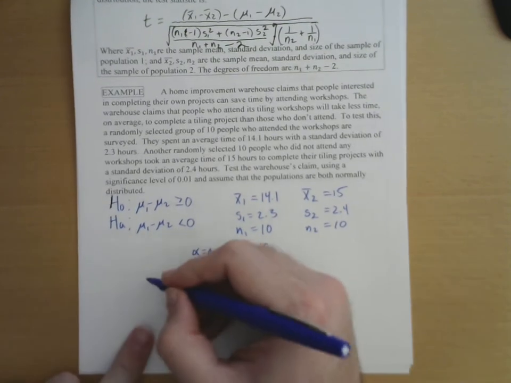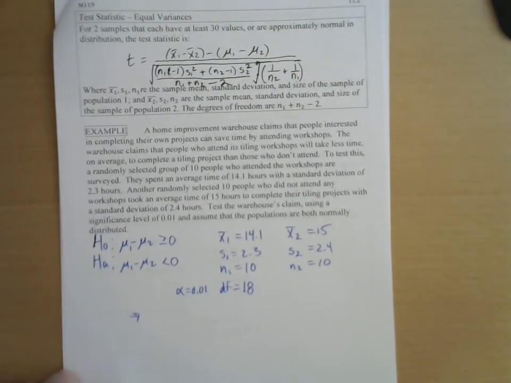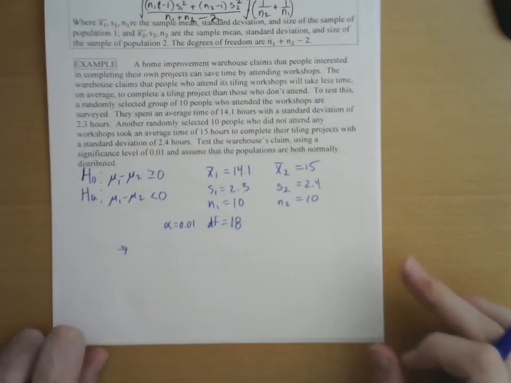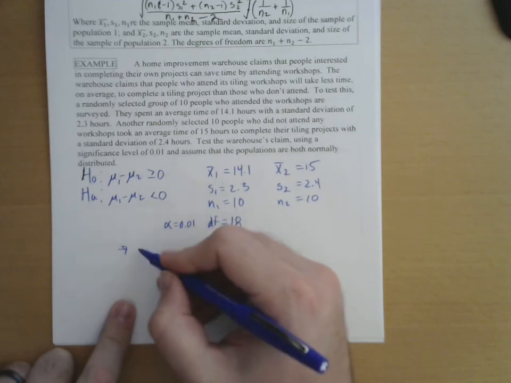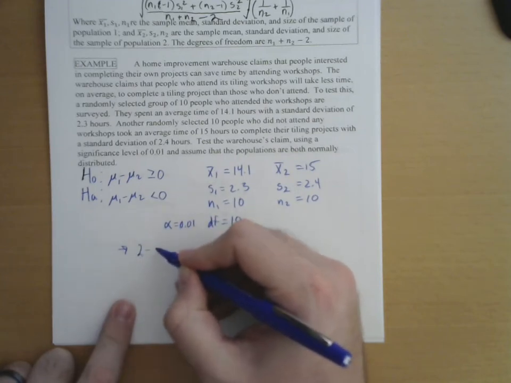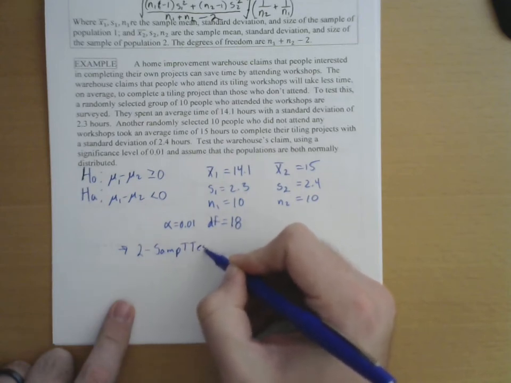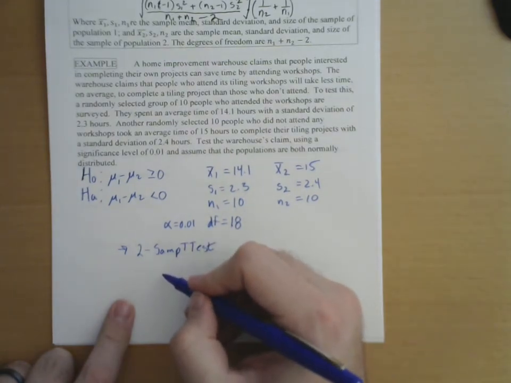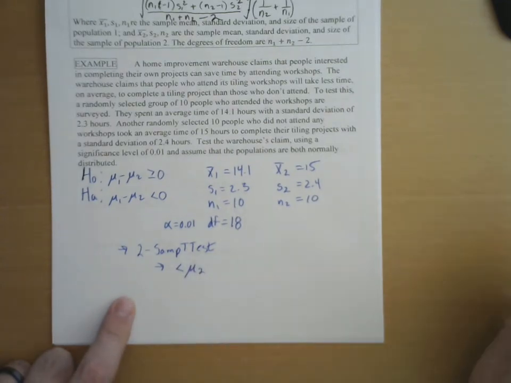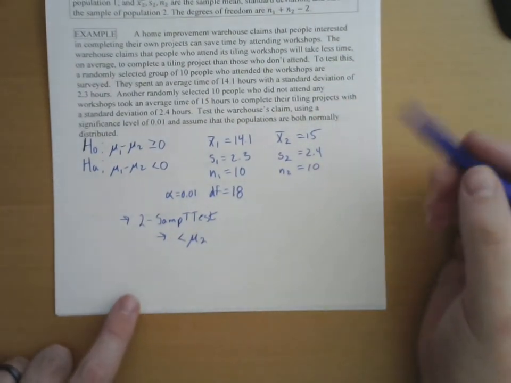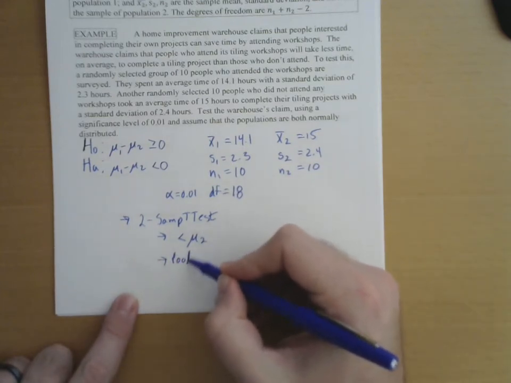So we're going to use the calculator again. You can, of course, plug in all your numbers here and get your T, and then compare that to the critical T score. So we're doing the 2-sample t-test again. We're going to enter in all of our information. Make sure that we are picking the correct tailed test now. We're doing a left-tailed test. And make sure that you don't have pooled on because we're still not pooling any data.